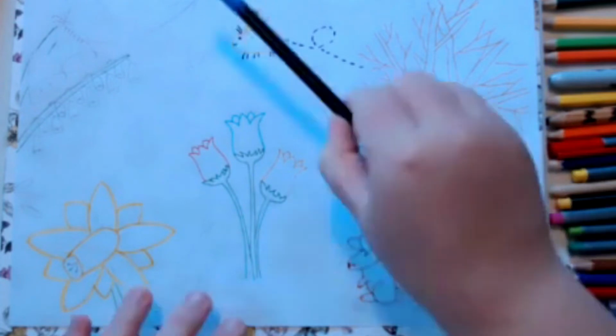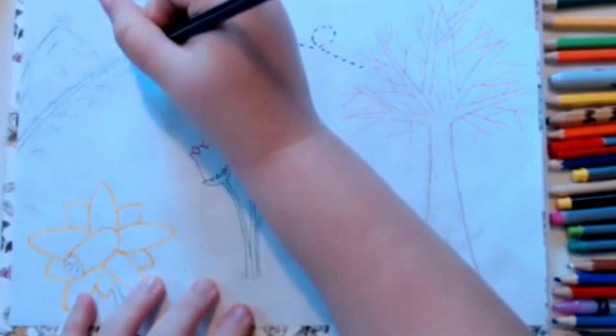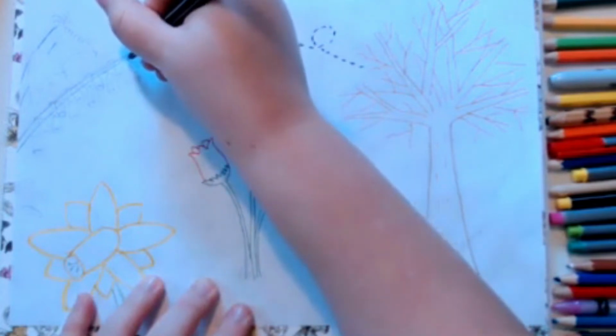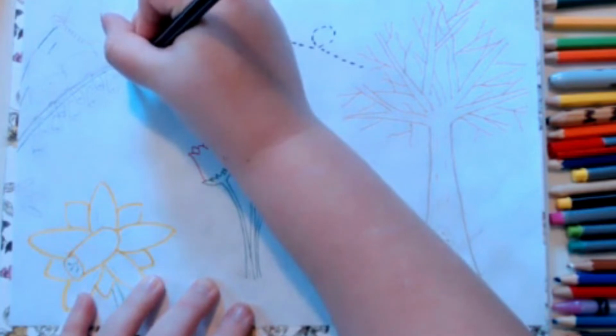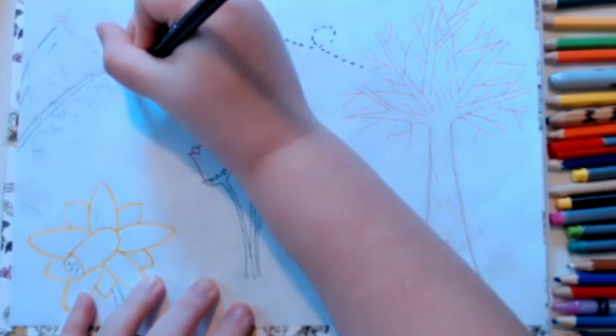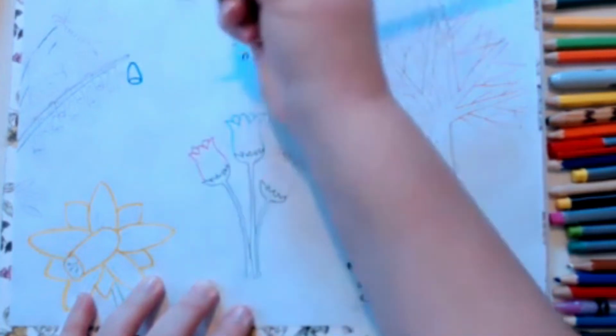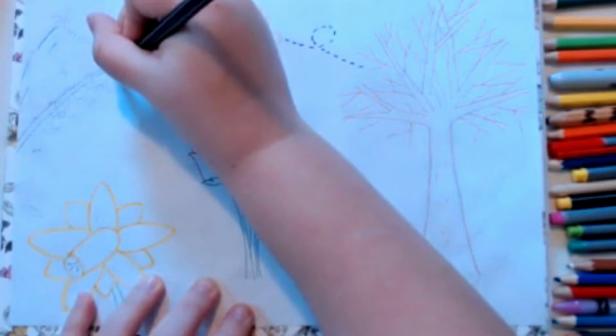Now, for the bell shape, with each section, you want to come down slightly away from the leaf or the stem, and you want to draw a bell. So we go round and back up, and we do a loop at the bottom for a bell. And we want to do many of these.